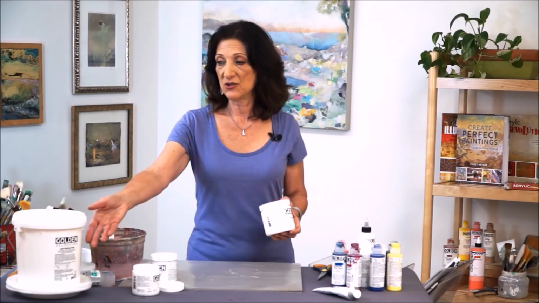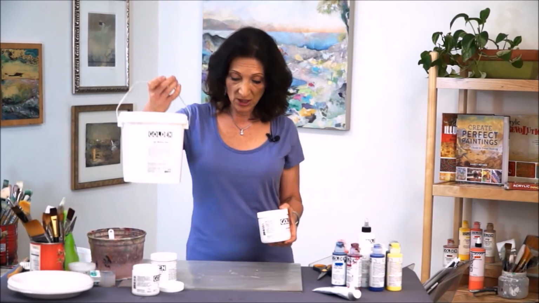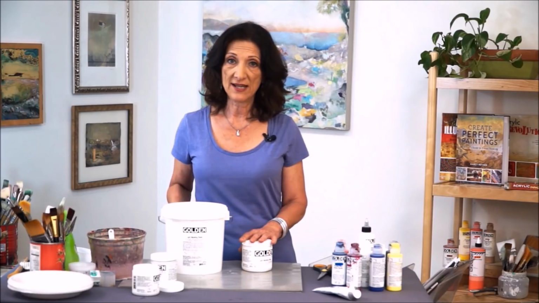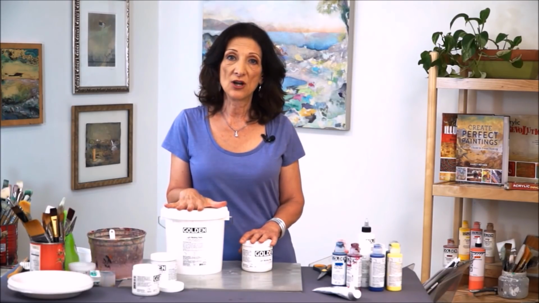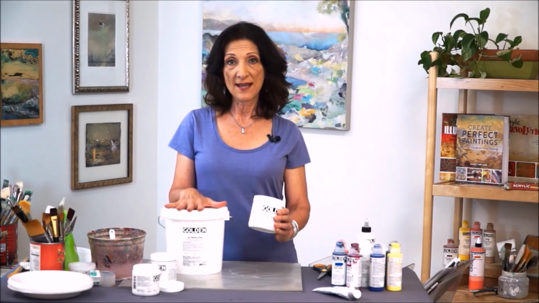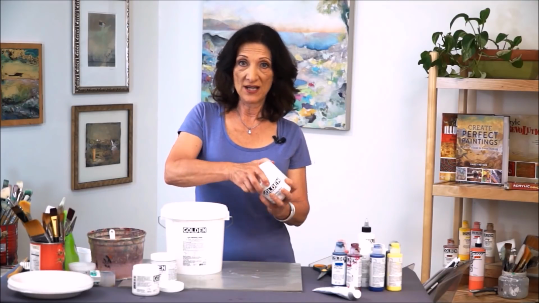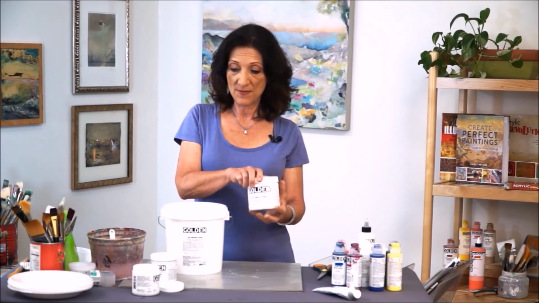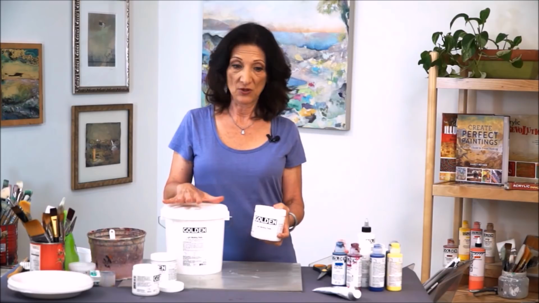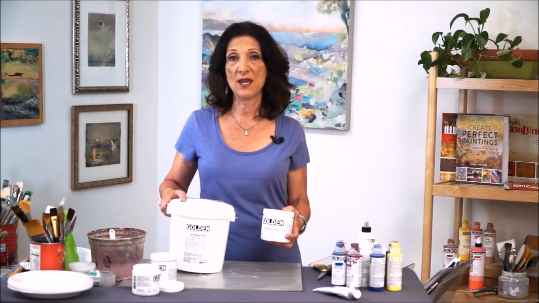I mentioned this in a previous video, is that I like to buy one large and one smaller container. I save money by buying the large, and then I can use this as I work. I'm opening a smaller amount each time, and then I can refill it from the larger container. That is a really great way of saving money.